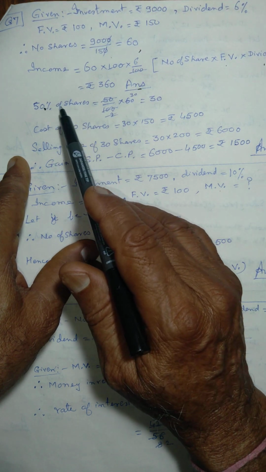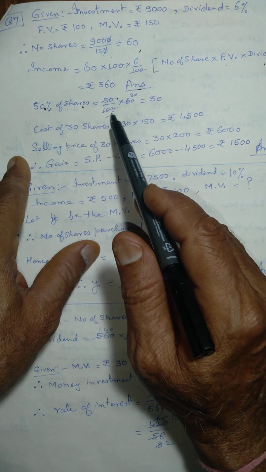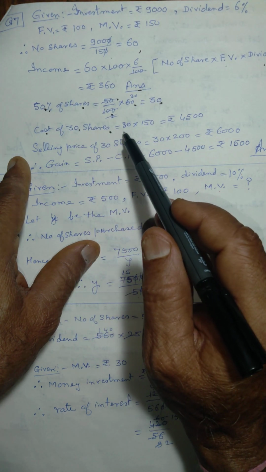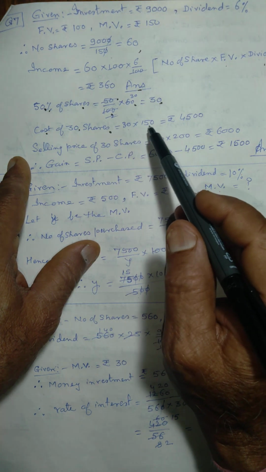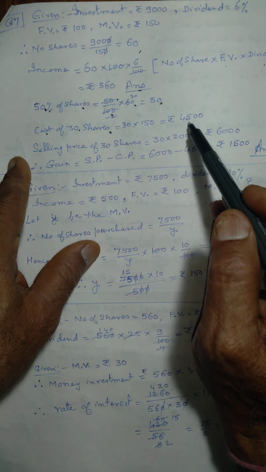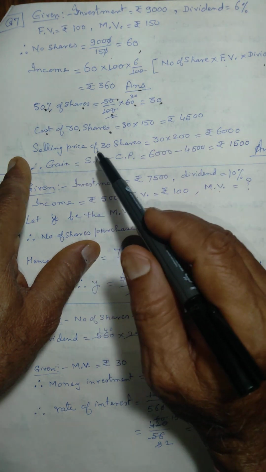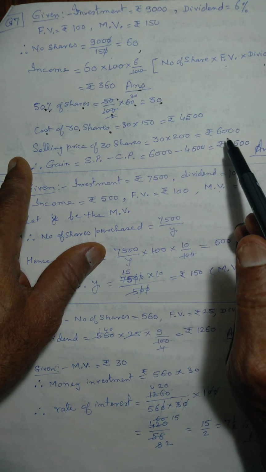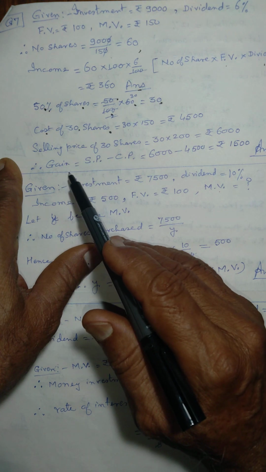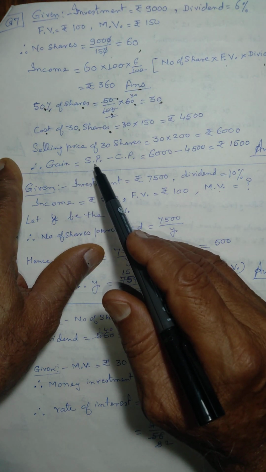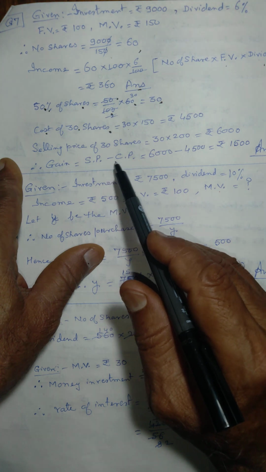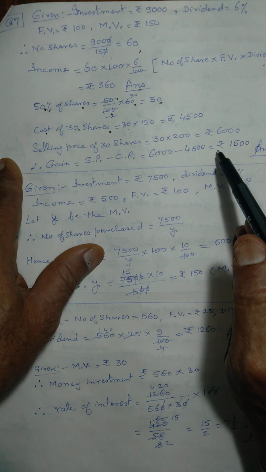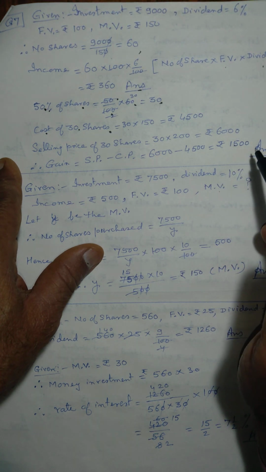50% of the shares, that is 50 divided by 100 into 60, it will be equal to 30. So the cost of 30 shares will be equal to 30 into 150, that will be equal to 4,500. Selling price of 30 shares is 30 into 200, it will be equal to 6,000. So the gain will be equal to total SP, selling price, minus cost price. So 6,000 minus 4,500, it will be equal to rupees 1,500.